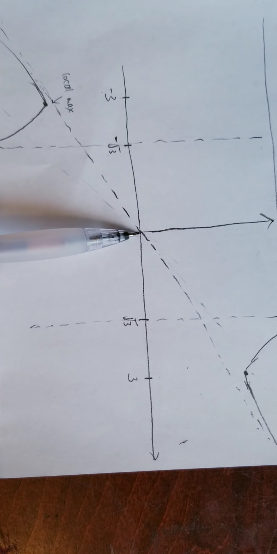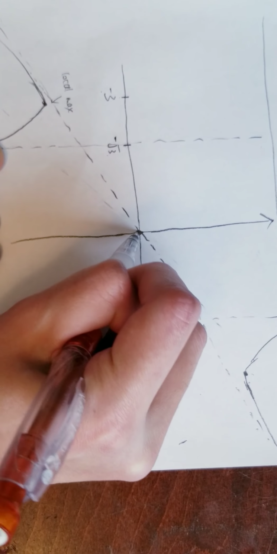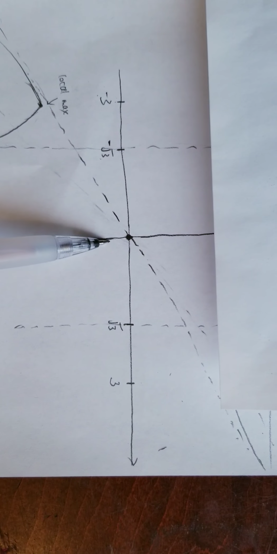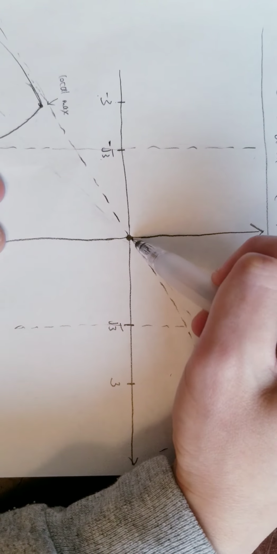And we also know that the origin is the x and y intercept, which means it's on the graph. So this is decreasing from negative root 3 to 0, which means the function could either look like this or this, but which one is it?